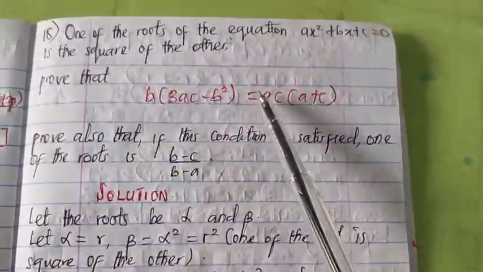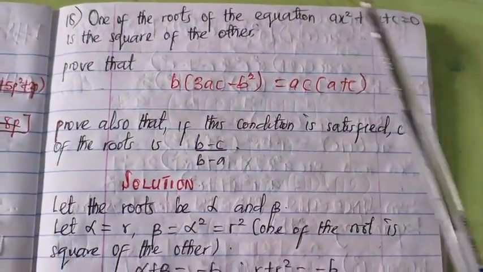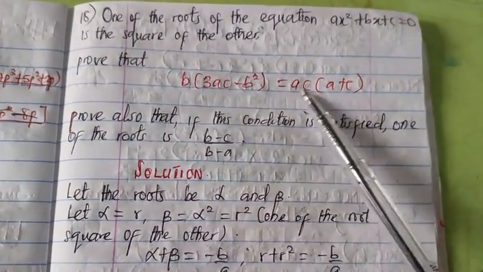This question is not complete. I guess we wrote the question here. The last one in the series, number 18. One of the roots of the quadratic equation ax squared plus bx plus c equals 0 is the square of the other. Prove that this statement is true.